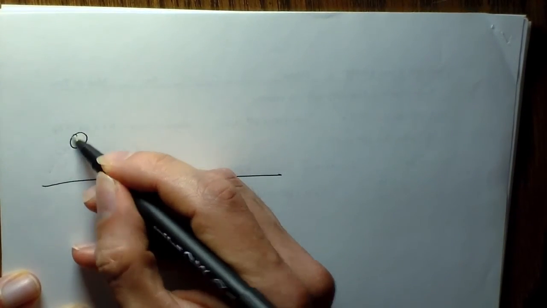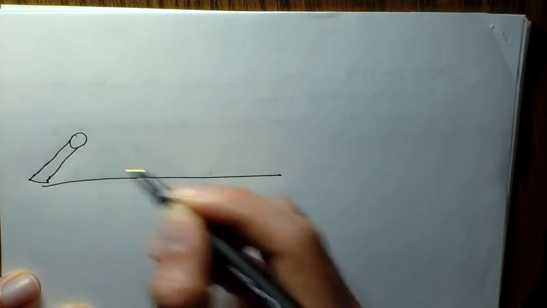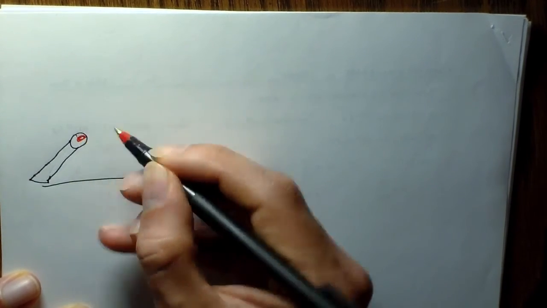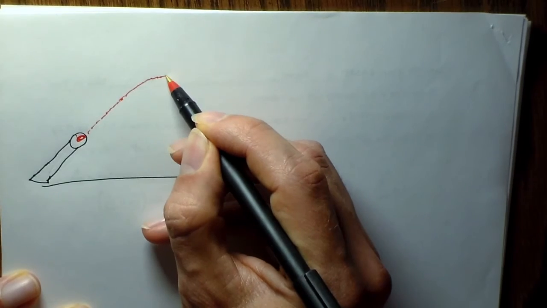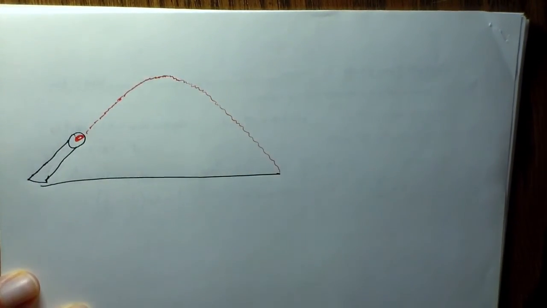All right, and one other little thing about the potential energy. So let's just say I have here some kind of a cannon. The cannon is shooting things off. So when the cannon ejects the little ball that comes up, it's going to follow a little ballistic trajectory. So it's kind of like a parabola.